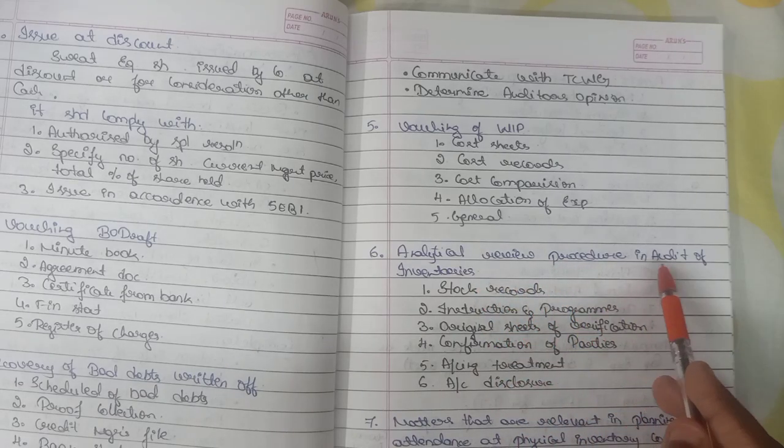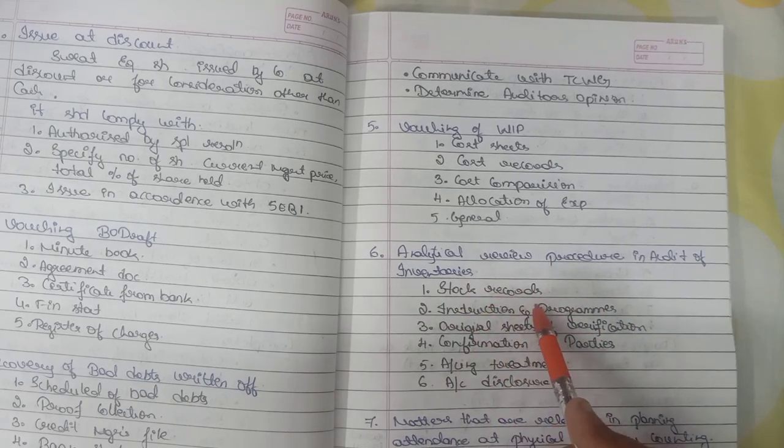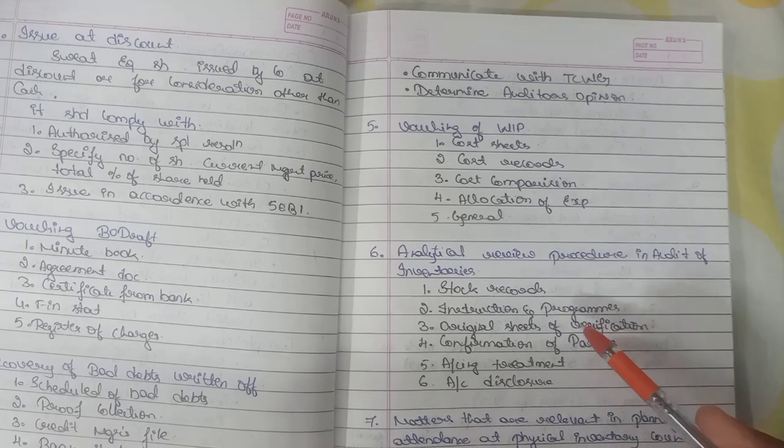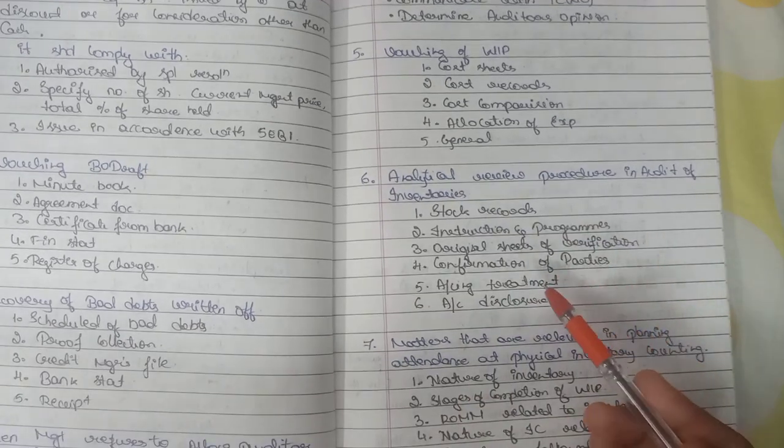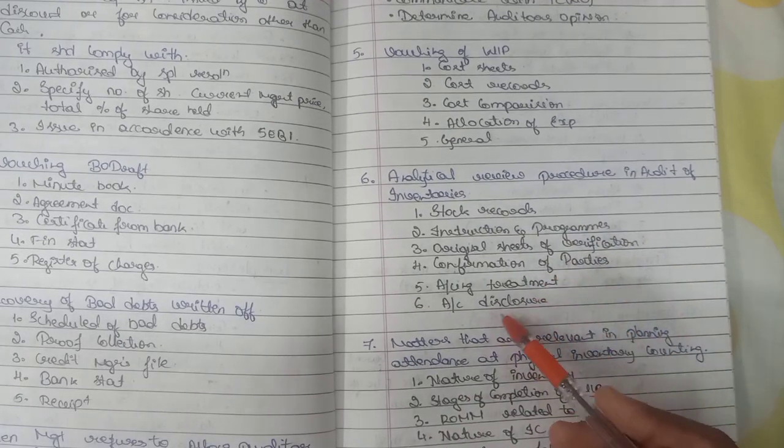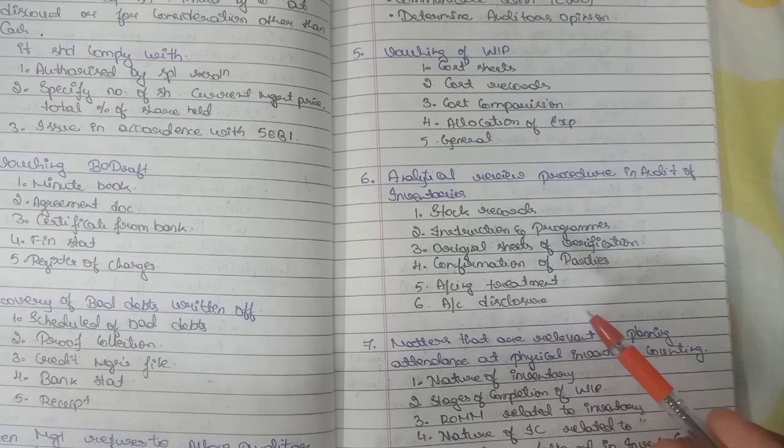Analytical review procedure in audit of inventories: stock records, instructions and programs, original sheets of verification, confirmation of parties, accounting treatment, accounting disclosure.